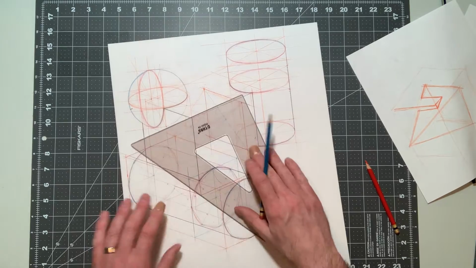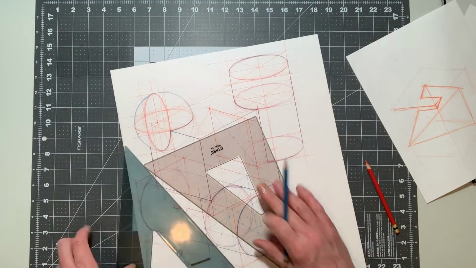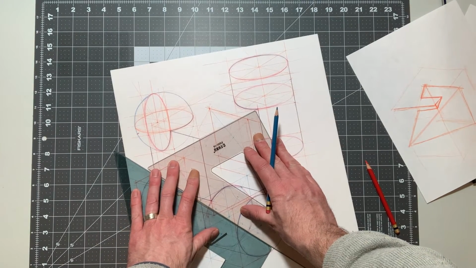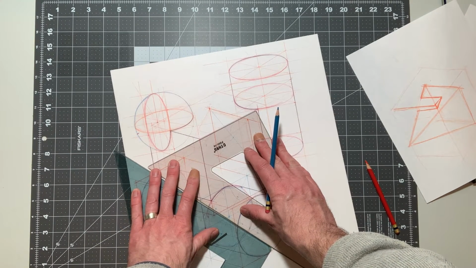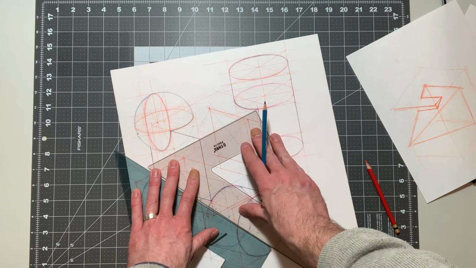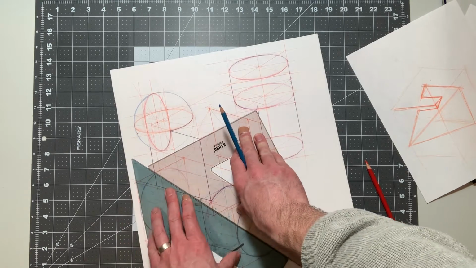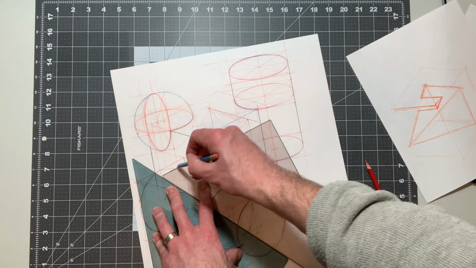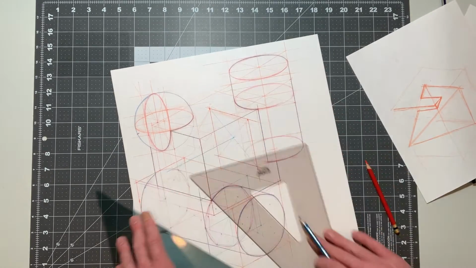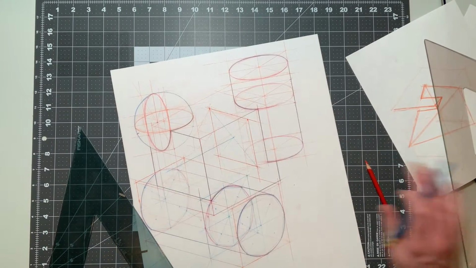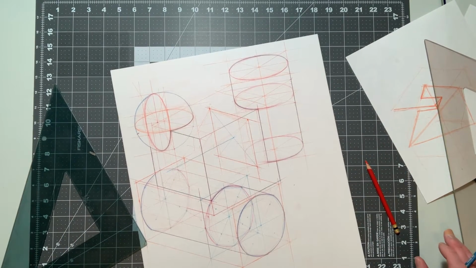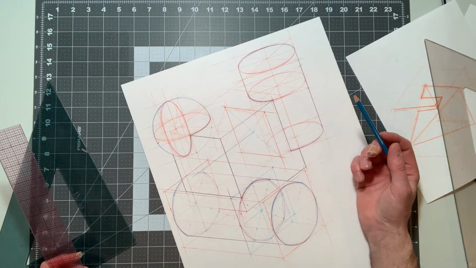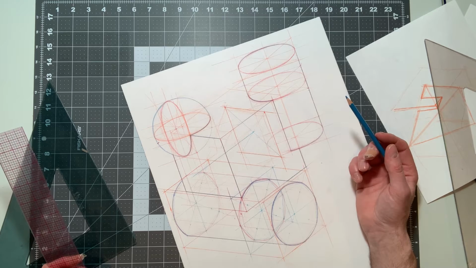So I have to make a line parallel, and I have to stand up. Okay, got it. And I can slide it down, and right where that point is, I'm just going to draw a straight line out. I don't know how long I want to make it, but I have it that long right now. I might even extend it a little bit more.